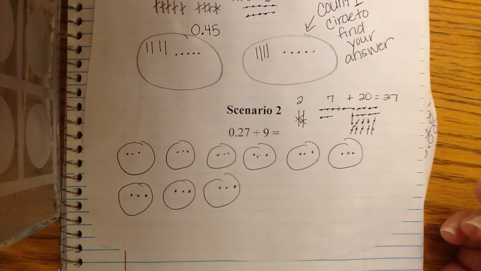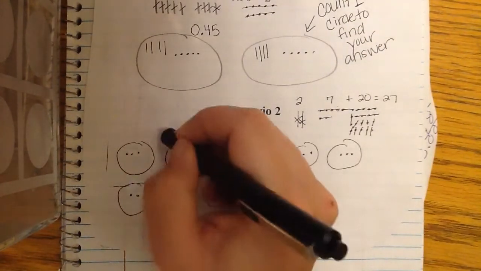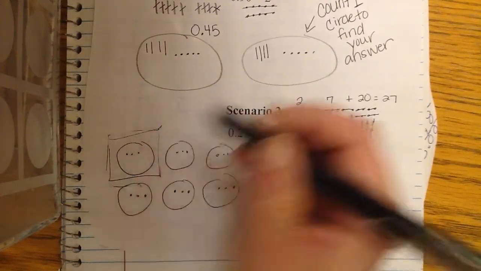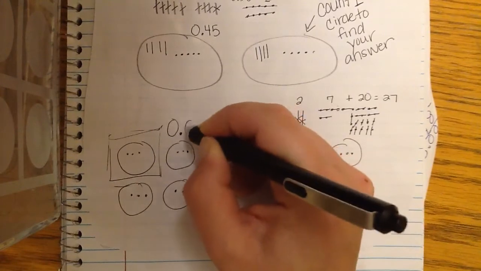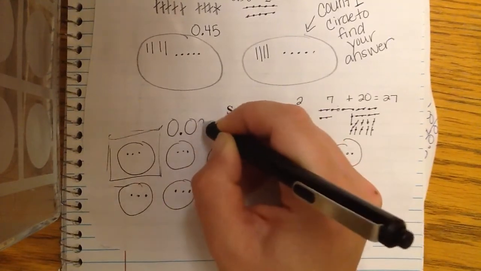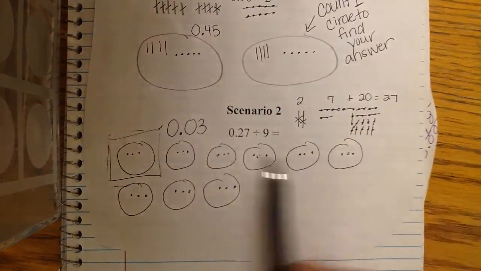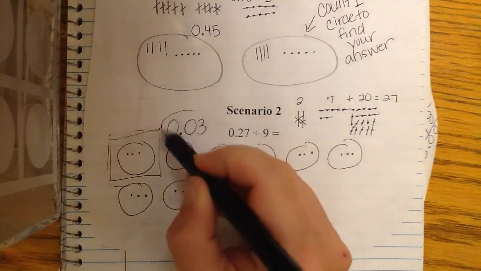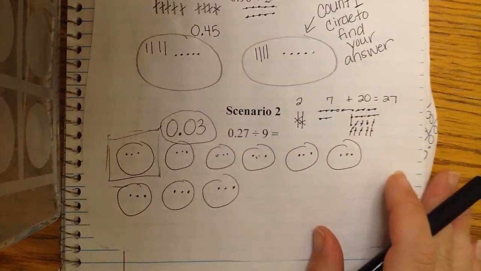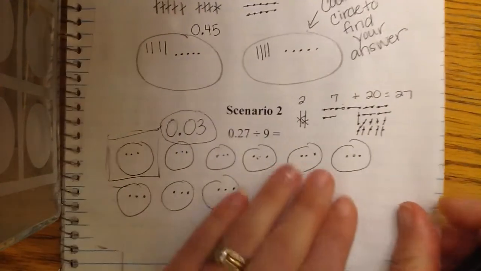So I look for one group. One group. What is inside that one group? Well, inside that group is 0. I don't have any flats. I don't have any rods. And I have 3 units. So if I have 27 cents and I have to divide it among 9 people, everybody's going to get 3 hundredths or 3 cents. All right, I'm going to flip my paper.